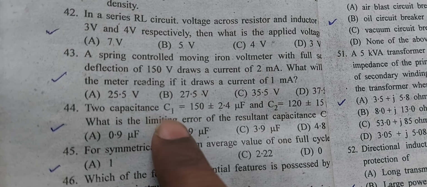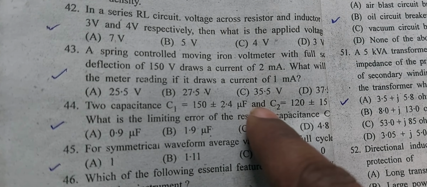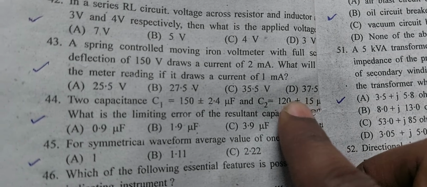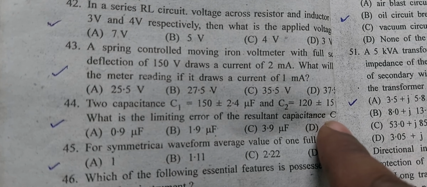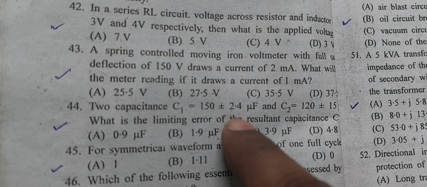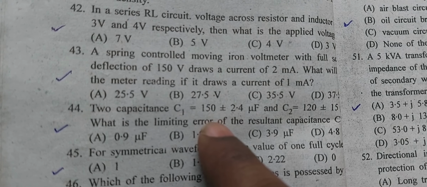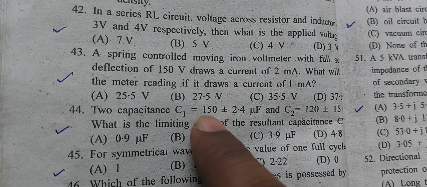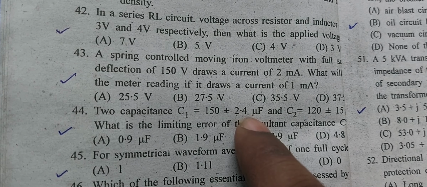Okay, now two capacitances, C1 is equal to 150 plus minus 2.4 microfarad and C2 is equal to 120 plus minus 15 microfarad. What is the limiting error of the resultant capacitance? This question is a bit incomplete. Here they haven't said that the capacitors are in parallel or in series.